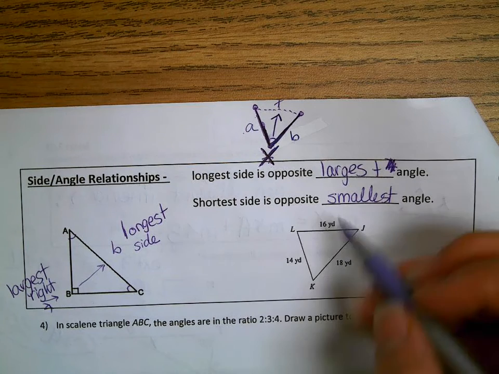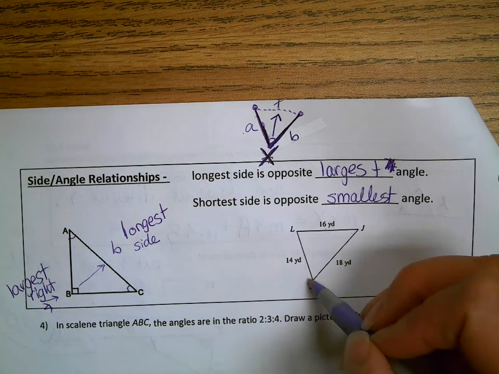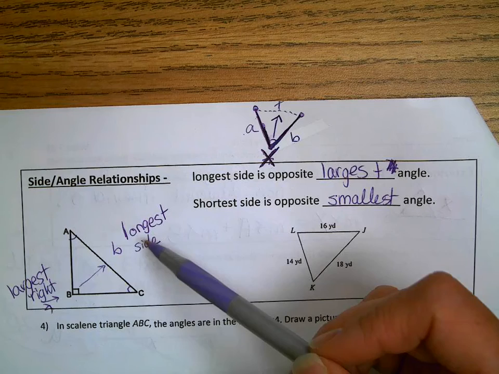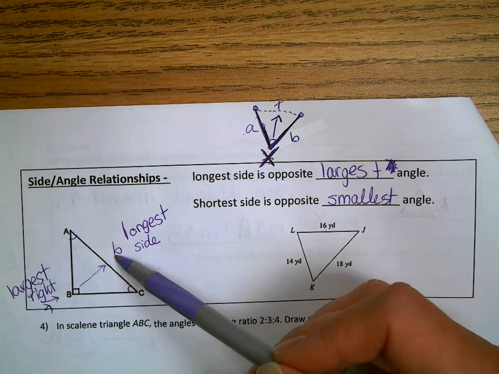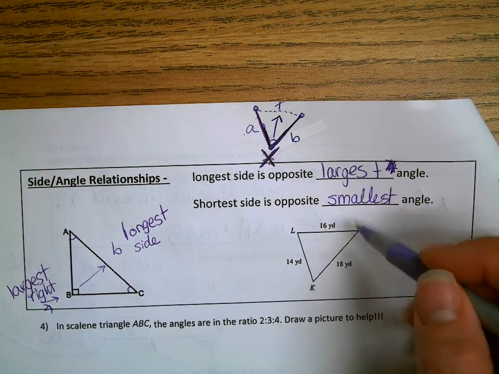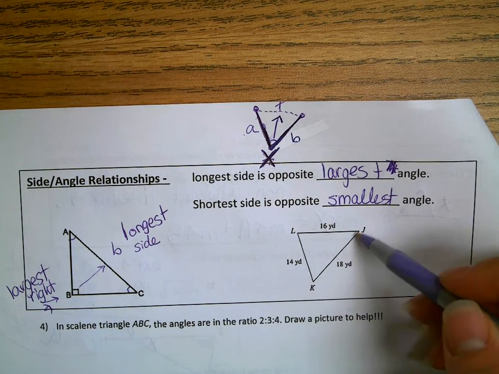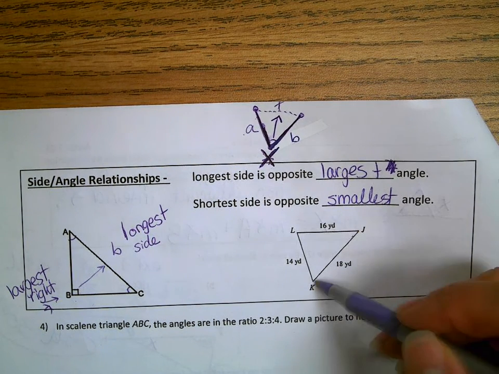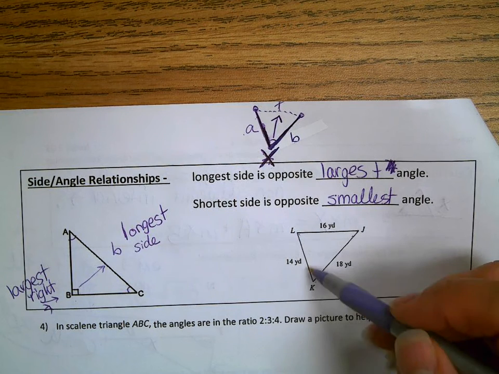Looking over here, we have three sides given to us, so the opposite is true. Biggest angle, longest side; if we know that's the longest side, then that's got to be the biggest angle. So it works both ways. In this picture, we have a length of 18 yards from K to J, 16 and 14.